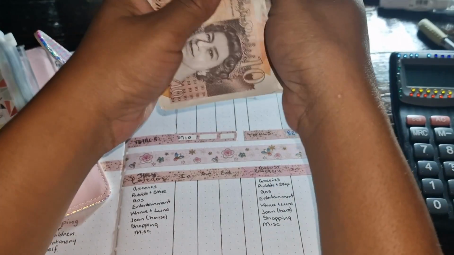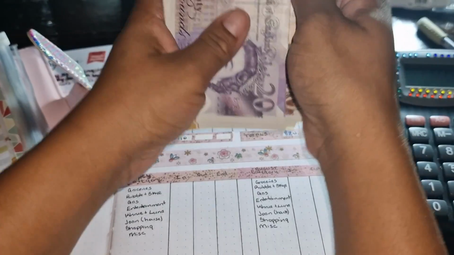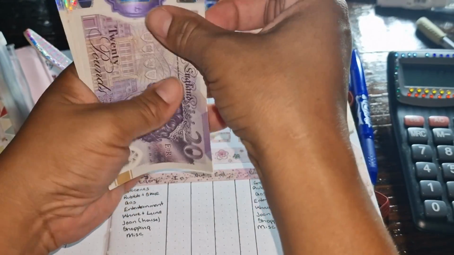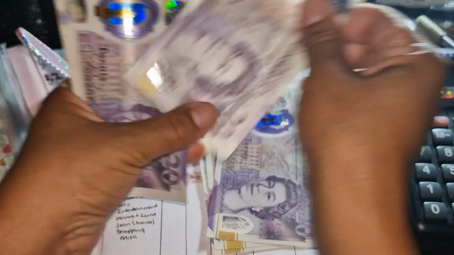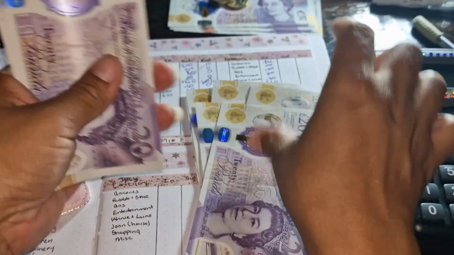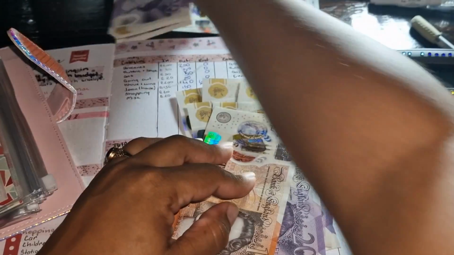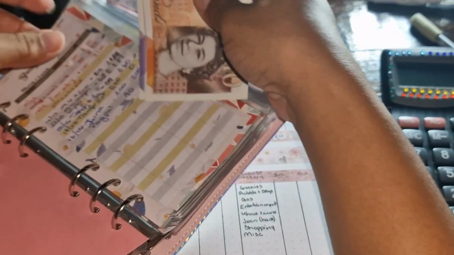Just going to take these, put these 10s behind, and we're going to stuff it with 20s. 20, 40, 60, 80, 100, and 20, and we do need that 10. That's my baby sorted.